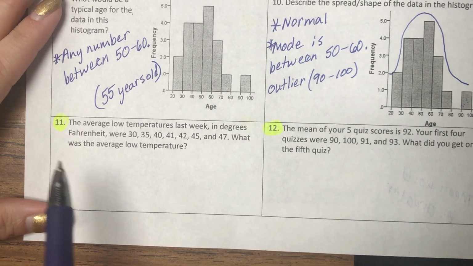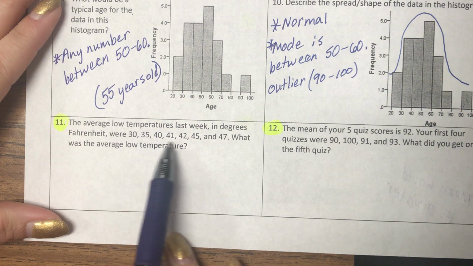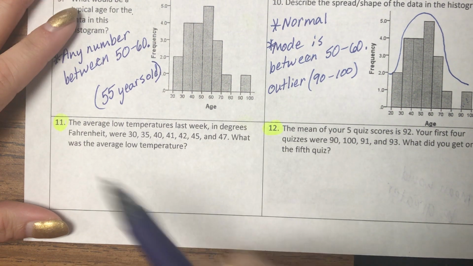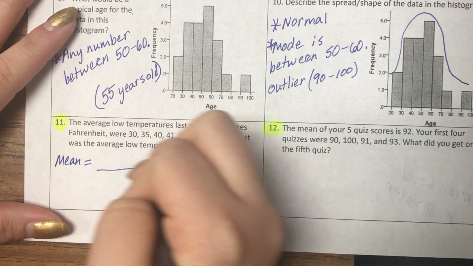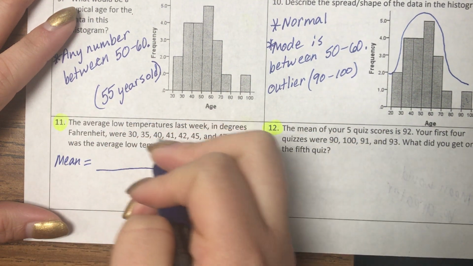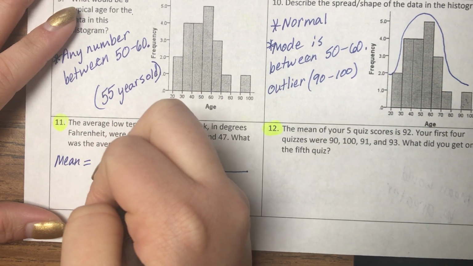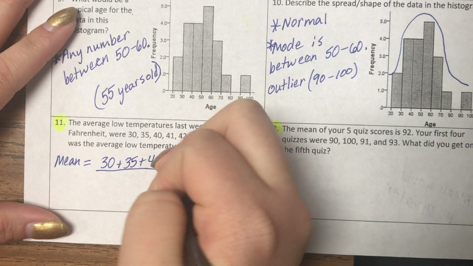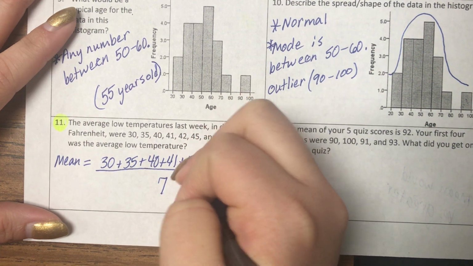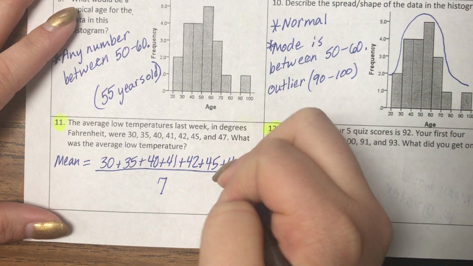All right, number 11. The average low temperature last week in degrees Fahrenheit, and here are the numbers. What was the average low? Remember, that's finding the mean. The mean is when you add all the numbers up and divide by the total. There is a total of 7 numbers. So we're going to say 30 plus 35 plus 40 plus 41 plus 42 plus 45 plus 47.